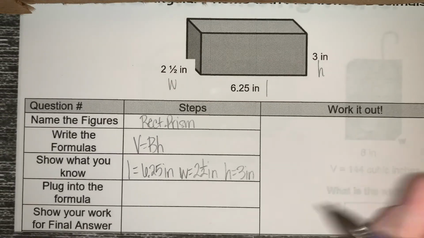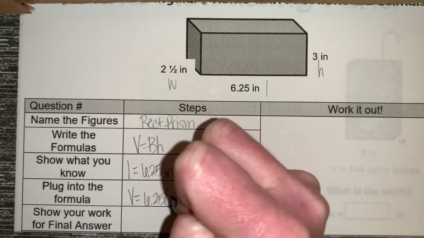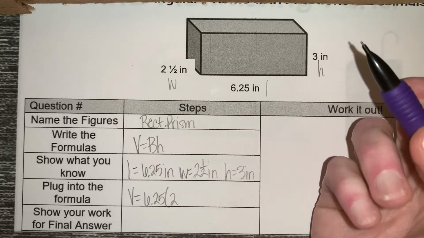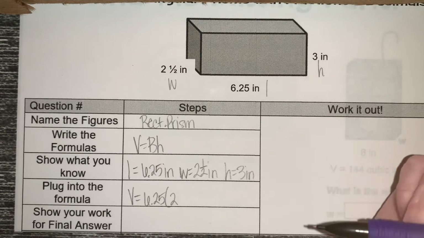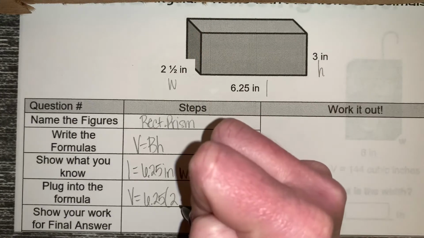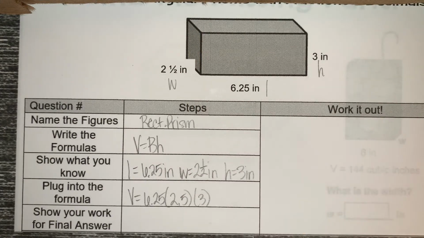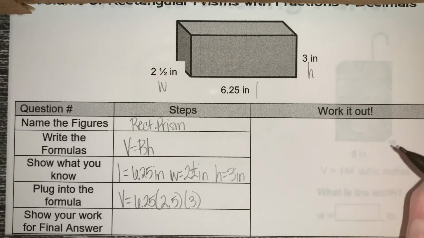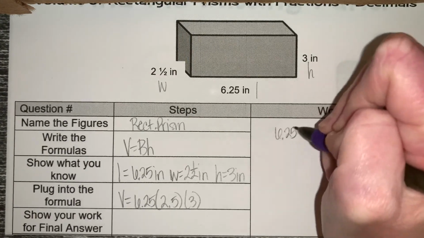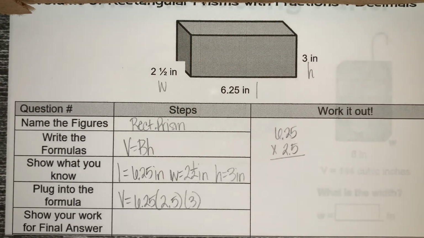Plug those numbers into the formula. 6.25 times 2 1/2. I'm going to go ahead and change 2 1/2 to a decimal because we need them all to be in the same form to be able to multiply. Times 3. And then work it out. 6.25 times 2.5. Remember, when you're multiplying decimals, you don't need to line up your decimal, you're lining up your place values.